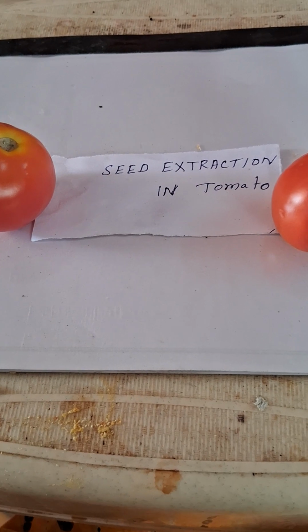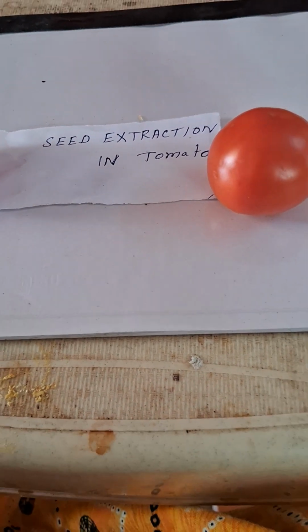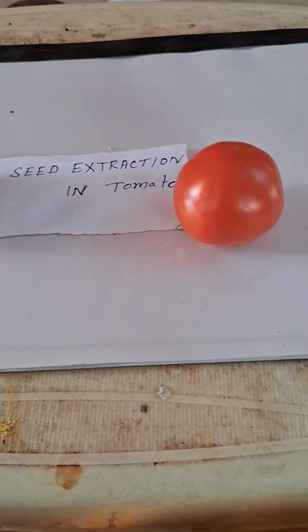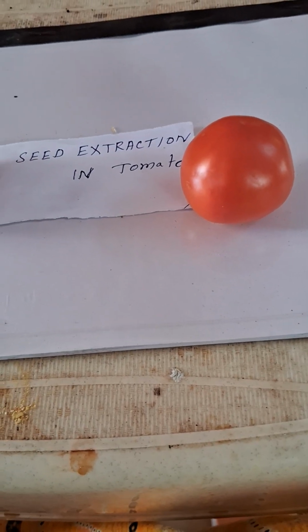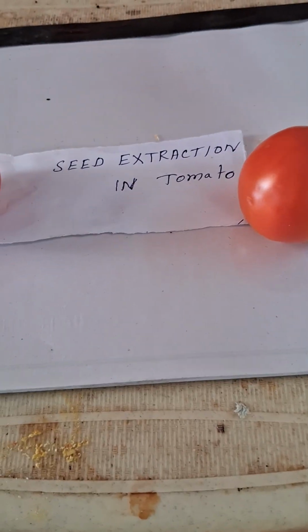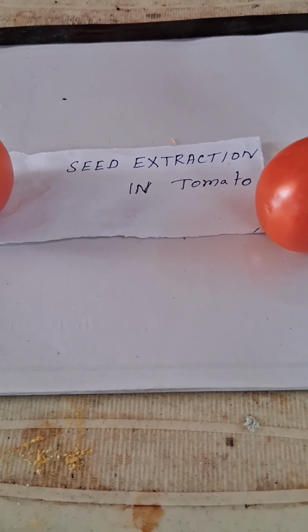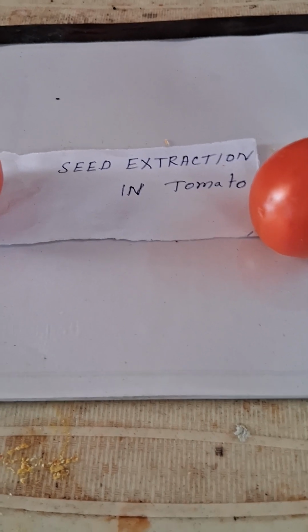First one is acid extraction method. Here we are using the acid hydrochloric acid. Now hydrochloric acid is very much giving brightness to the seed. This acid delinting method is mostly used commercially, as there is seed brightness and also other advantages. What are all the advantages?